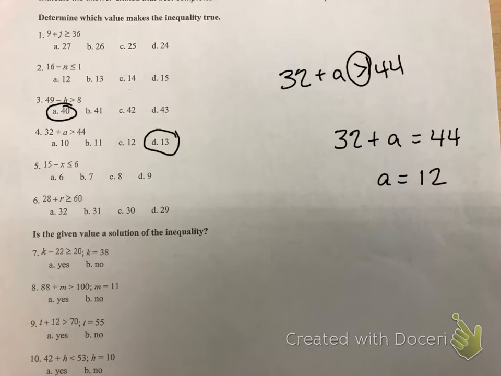So looking at number 7, we have to determine if 38 in this case is a solution to this inequality. So basically, does 38 work? Well, if we subtract 22 from 38, we get 16. 16 is not greater than or equal to 20, so that is not a solution.